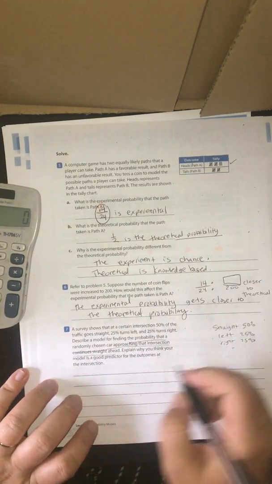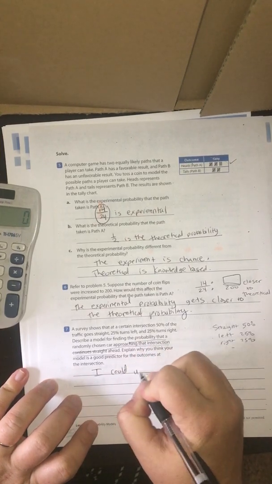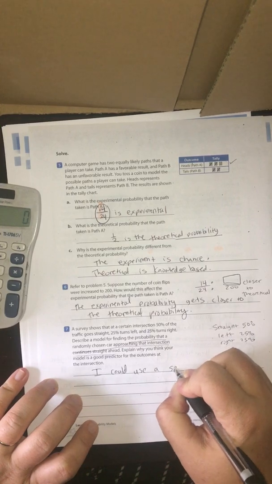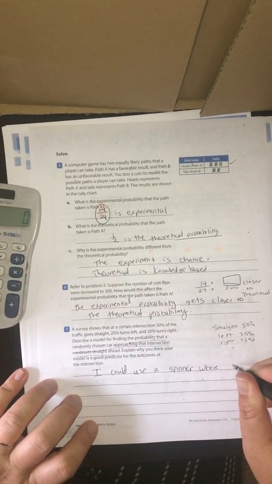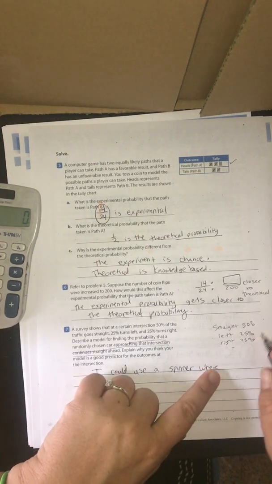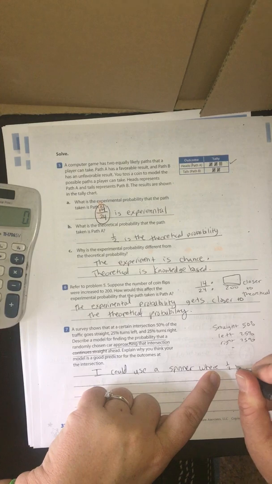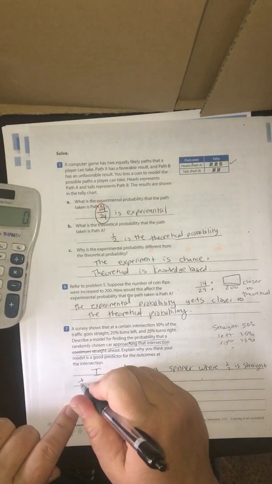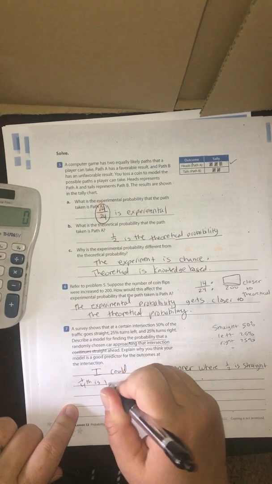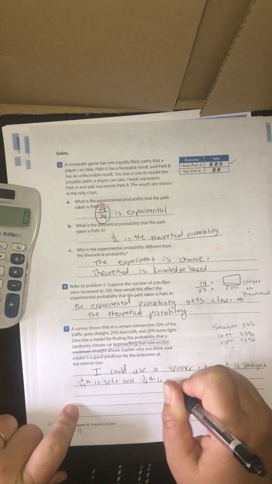So a model for that, I could use a spinner where half is straight, 1/4 is left, and 1/4 is right.